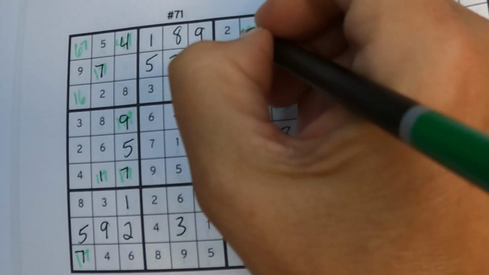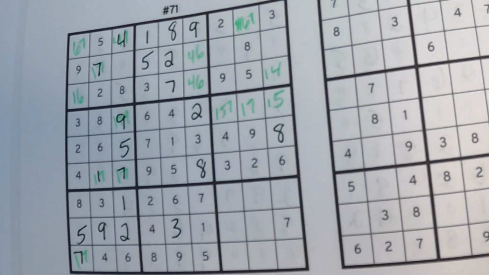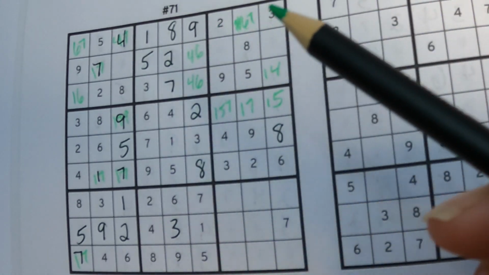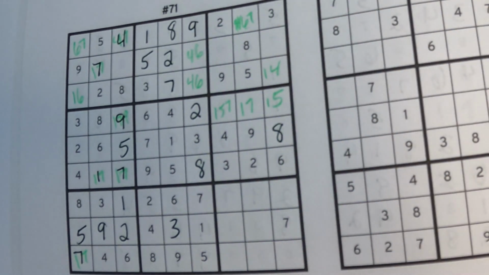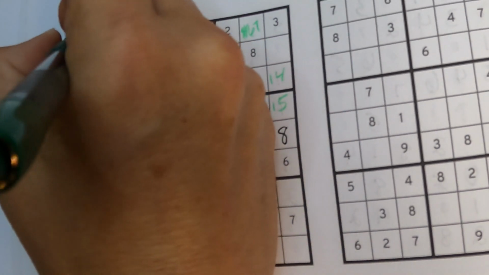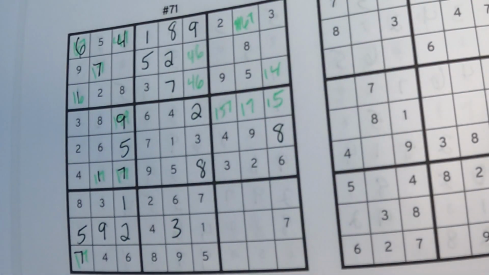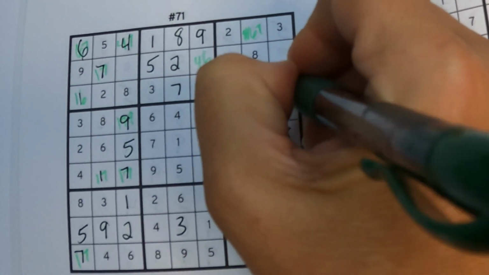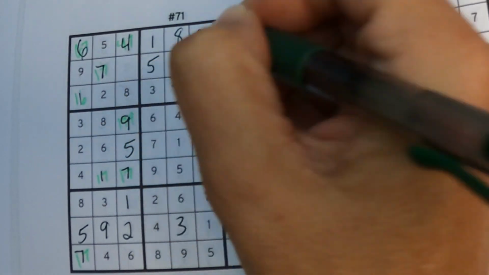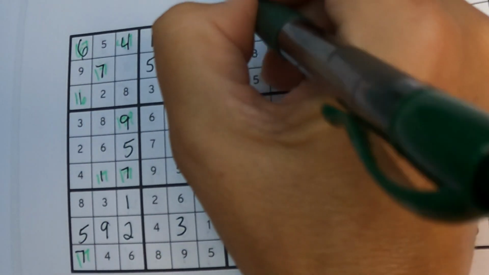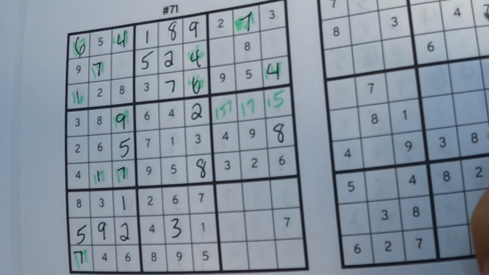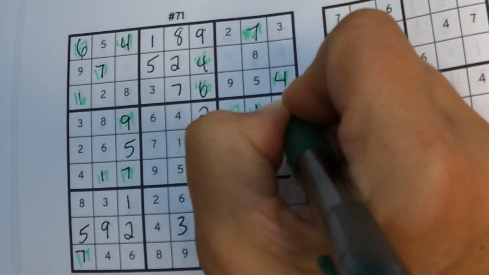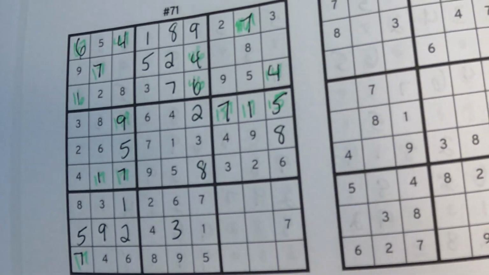And with that 4, we can get rid of this 4. Oh, and this 7 makes this our 6, 1. 4, 6, 4. And that 6 makes this our 7. That 7 makes this our 1, 5, 7.